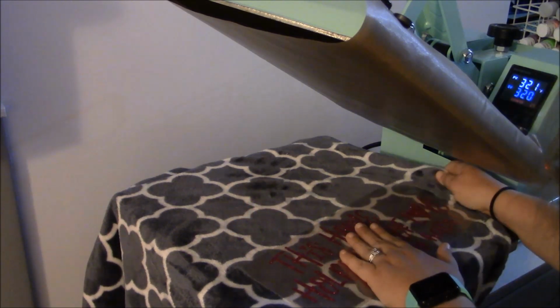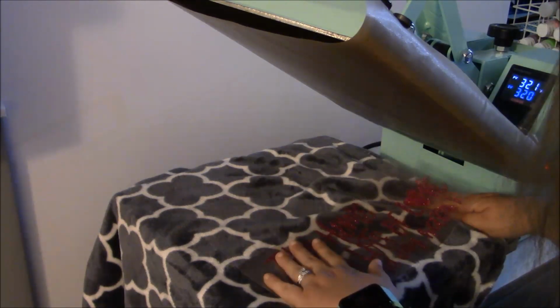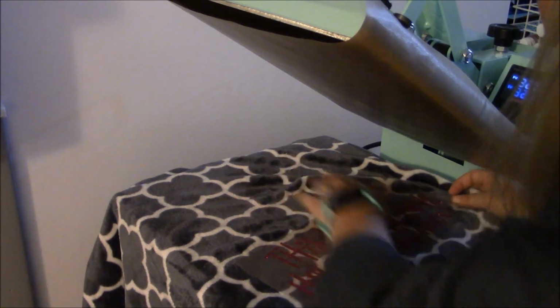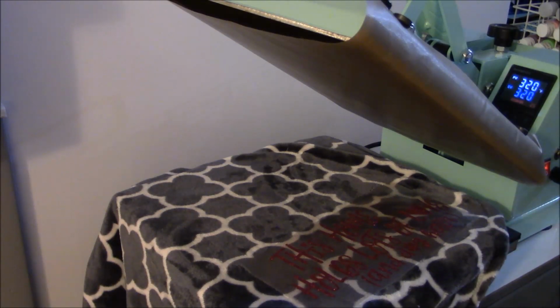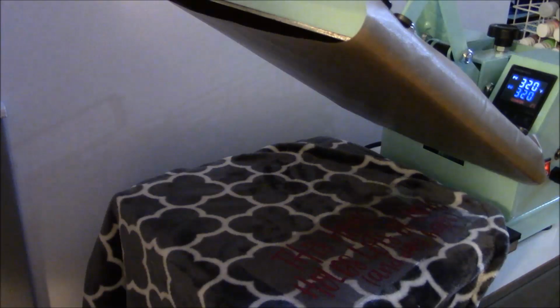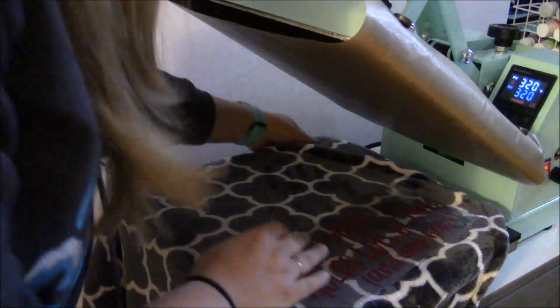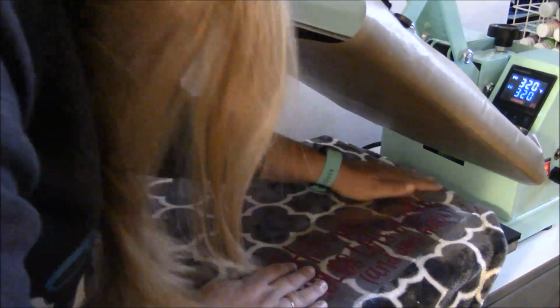Okay, whoops, and we have a huge wrinkle under it. So yeah, you just want to be very, very aware of any wrinkles under your design. With this design, it's easy to see if there are any, just because it's got a pattern on it. But if you don't have a pattern, it might be a little harder to tell, because these are really fluffy. These are just the big ones from Kohl's.